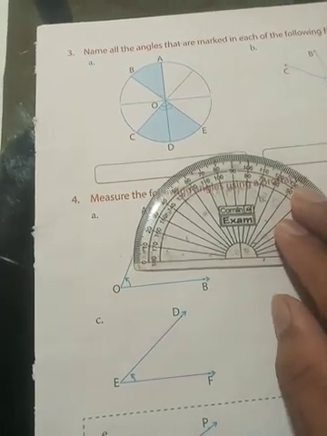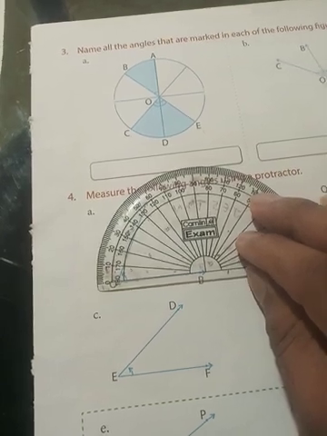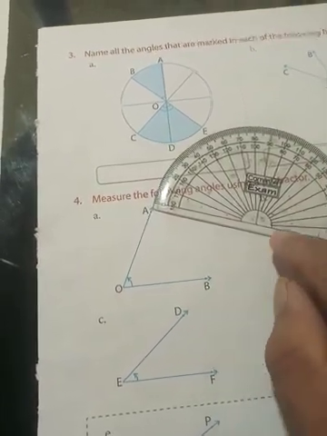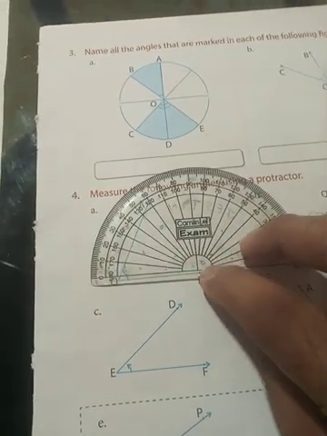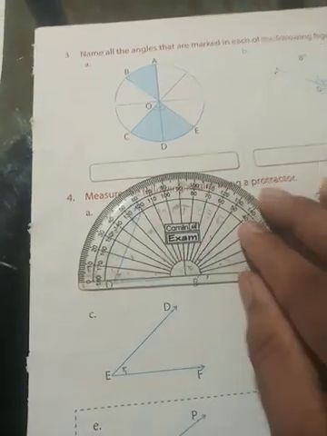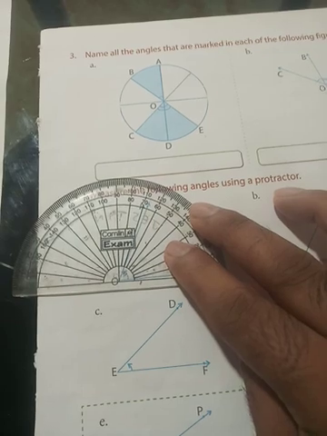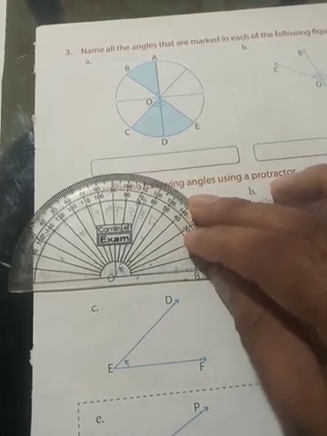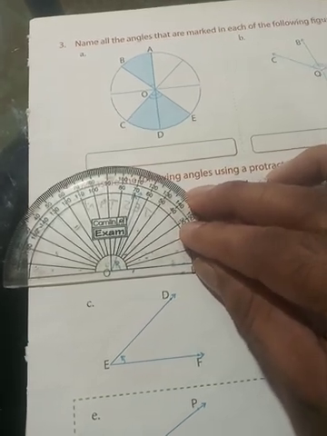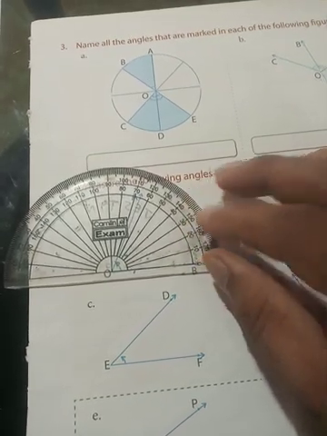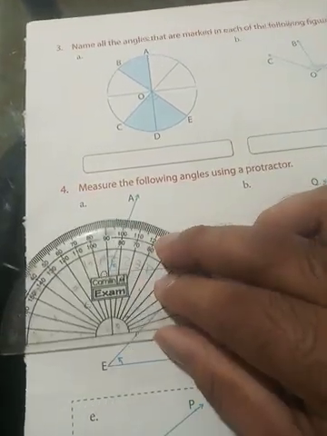How can we keep it? Can we keep it this way? We can't. If you keep it like this, you are going to measure B, but we need to measure the angle O. So we have to keep this one here, like this way. Now we are adjusting the baseline so that it coincides with the angle's baseline. Like that way we have to give.